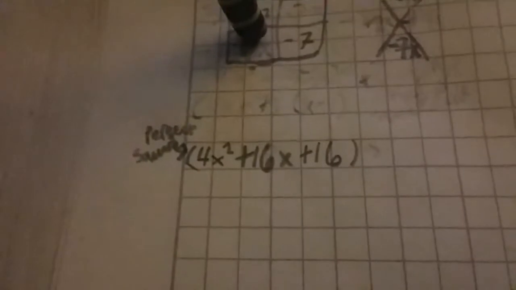2x times 4 times 2. Wait a minute. I didn't get it wrong. So, wait a minute. I did get it wrong. Oh my god. Okay, so you see, I did get it wrong. So, I needed to swap out that dirty 8. Well, that 8 was so pretty. I like 8s. 8s are, like, really cool. 4x squared plus 16x plus 16.